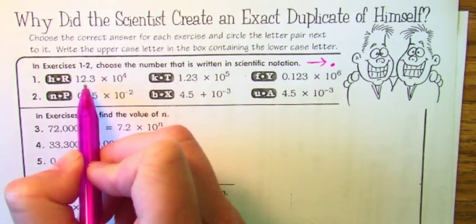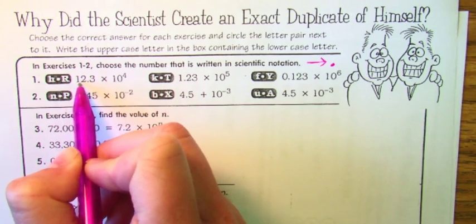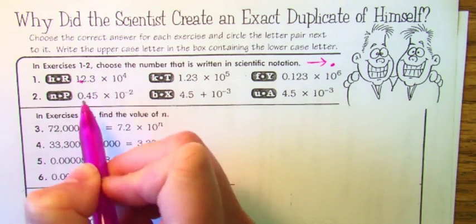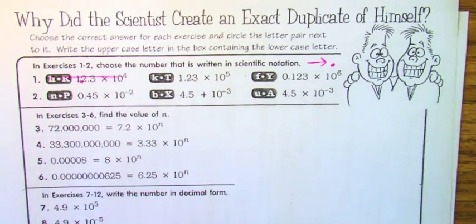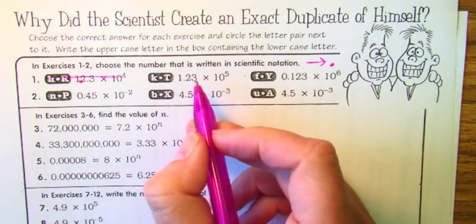Is it the first one? Is our decimal in the right spot? Is it behind the first number we came to that's not a 0? Hopefully you're thinking, no, it's not. That would have to be right there. So this cannot be our correct answer. So we go to the next one.